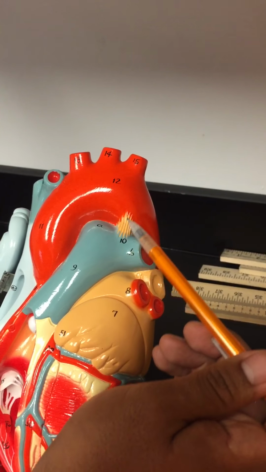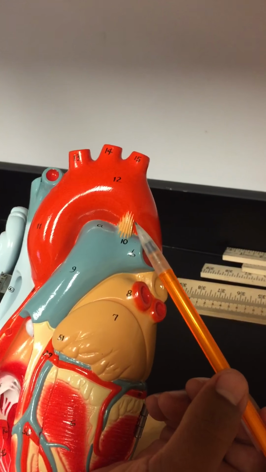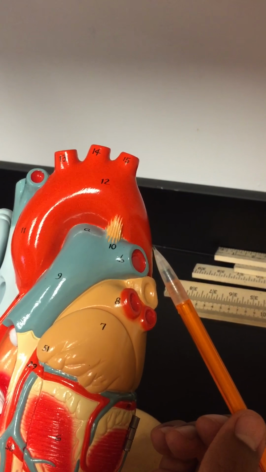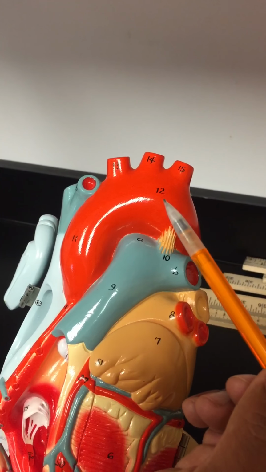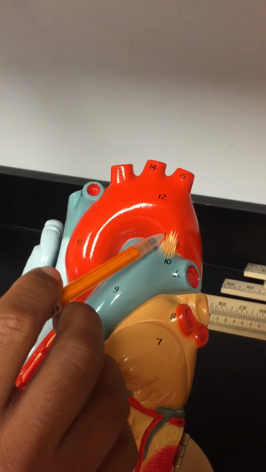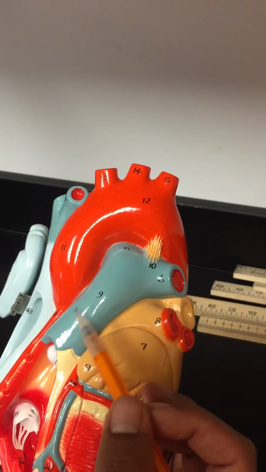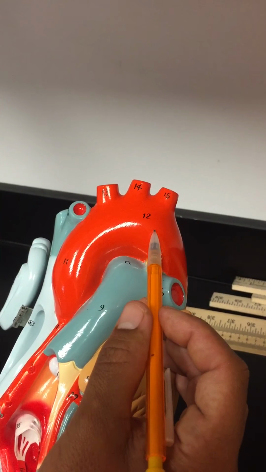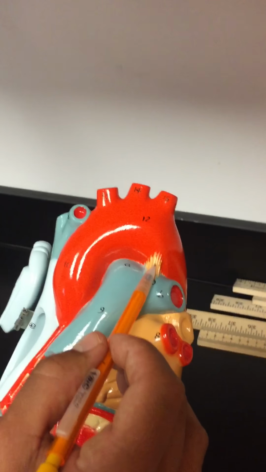Now here, in an adult heart, you're going to see a ligamentum arteriosum. In fetuses, and for a few days after birth, it's a ductus arteriosus, and that helps provide, remember this is in a fetus, this is going to be oxygenated blood, and it'll take it straight to the aortic arch. But after a few days, it turns to ligamentum arteriosum.